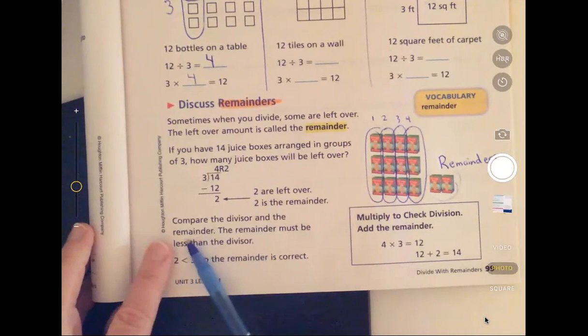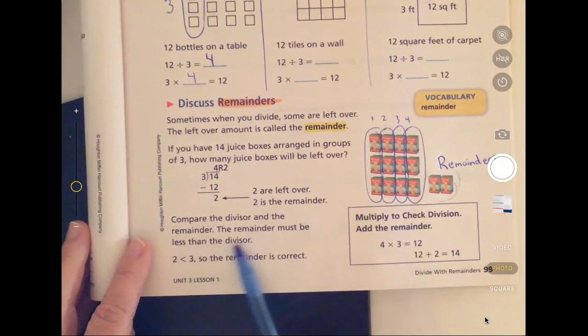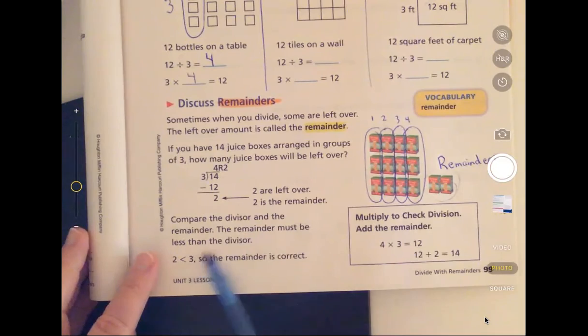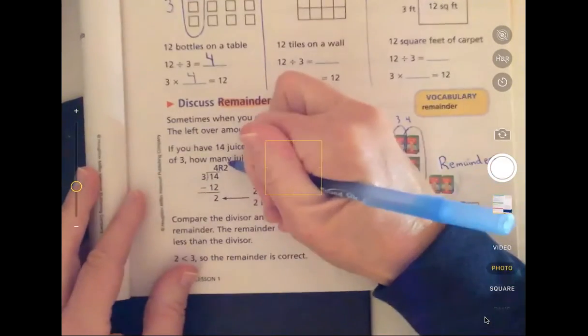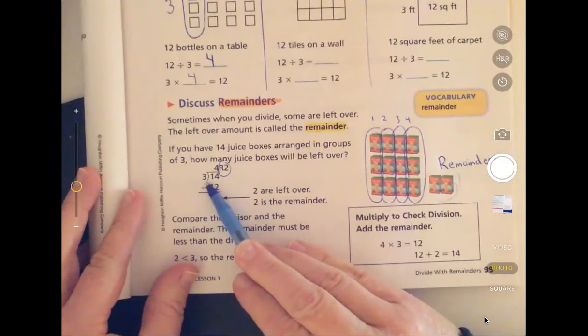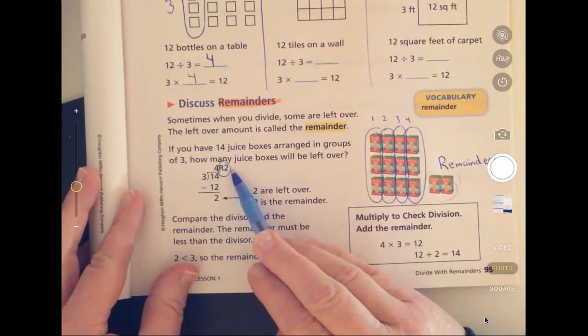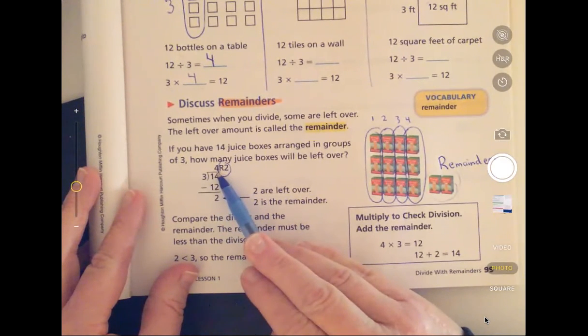This down here says compare the divisor and the remainder. The remainder must be less than the divisor. That's just saying this right here, the remainder needs to be less than the divisor. Because if you have more in your remainder, well, then you couldn't actually make another group, right?